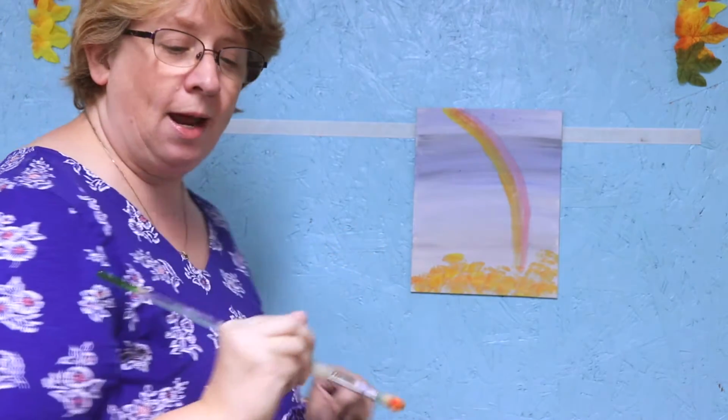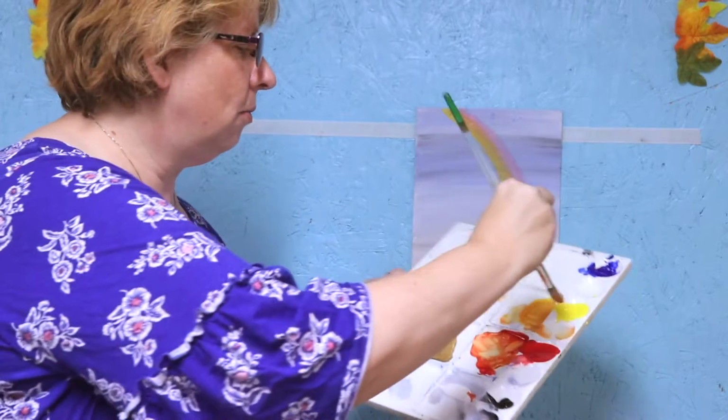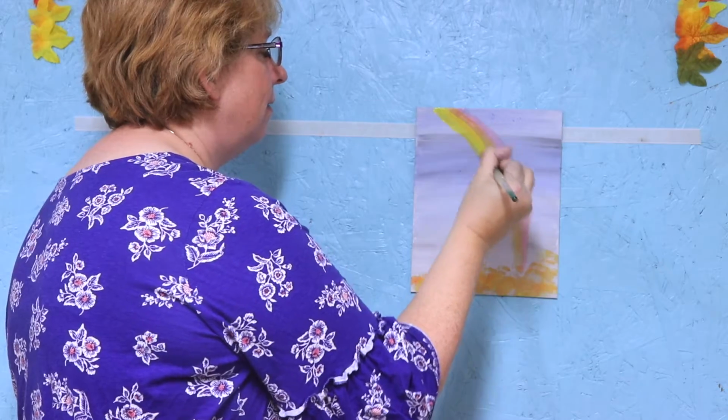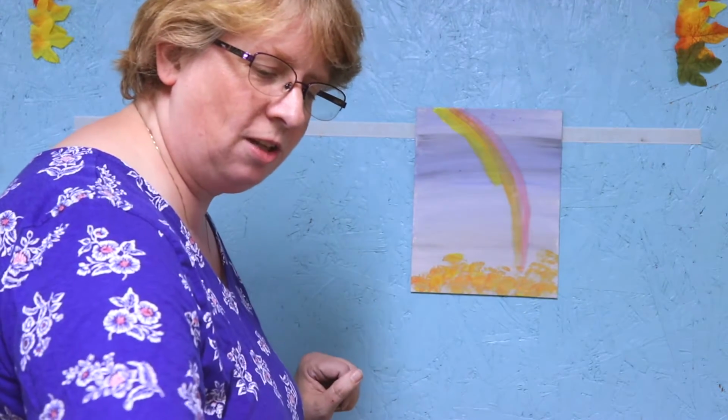There. Now we're going to do yellow. Yellow we have, don't we? So we're going to do some yellow. Let's see. I like that yellow. It's bright and sunshiny.